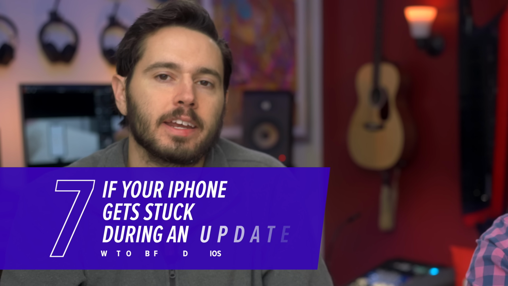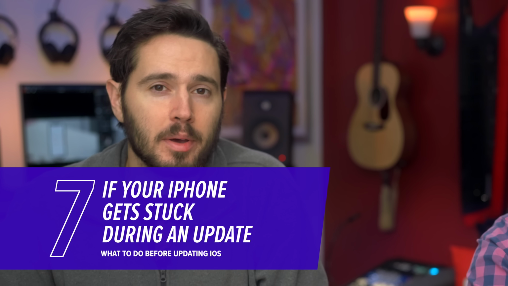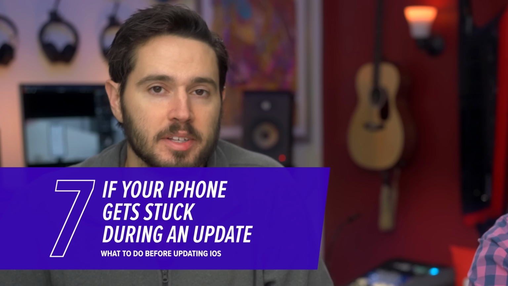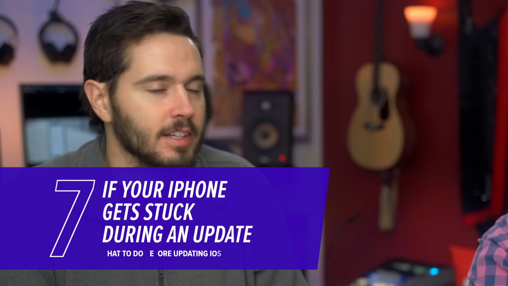Here's another important thing to keep in mind. When there's a major iOS update like iOS 16 or iOS 17, a lot of people are trying to download it all at the same time. This can sometimes overload Apple servers and leave your iPhone stuck on update requested. If it gets stuck on update requested, just be patient. And once you've updated your iPhone, check out our new video about the settings you need to turn off. It's appearing on the screen right now.